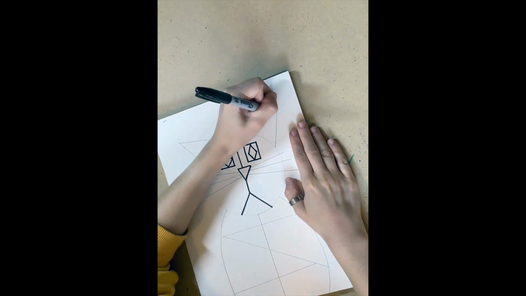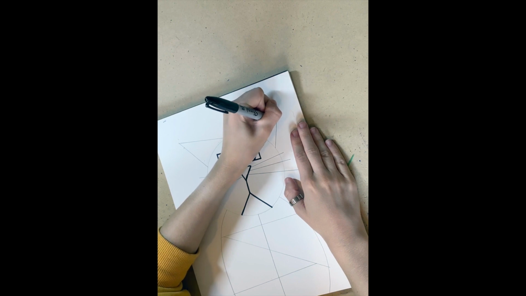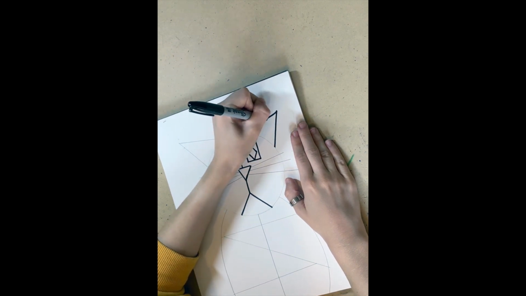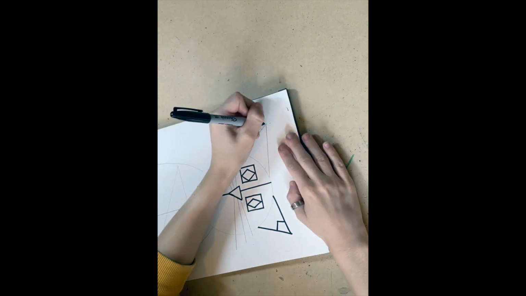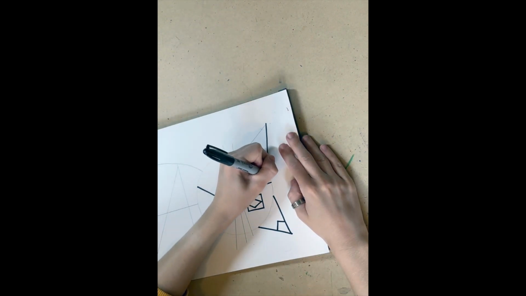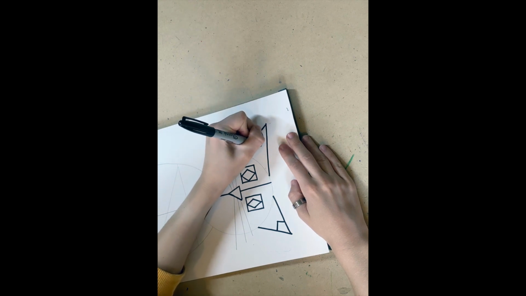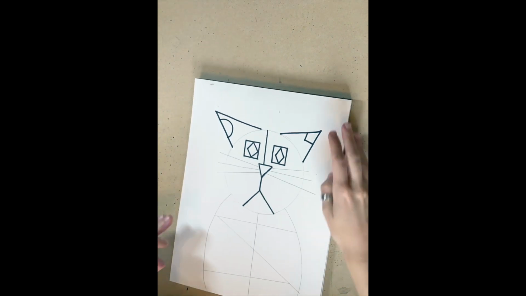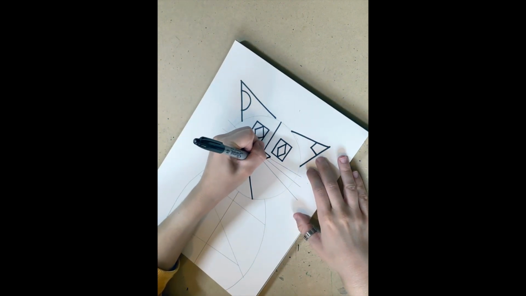All I'm doing is tracing. Also, I'm going to add a shape on the top of the ears. Now we have a little bit more shapes to play with.